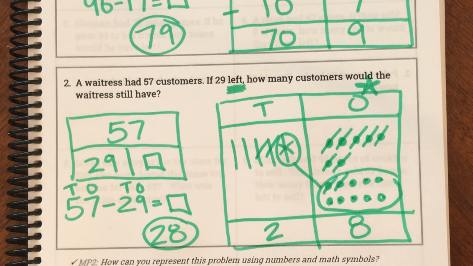So you kind of need to decide what you like best also. But I'd like you to practice them both.